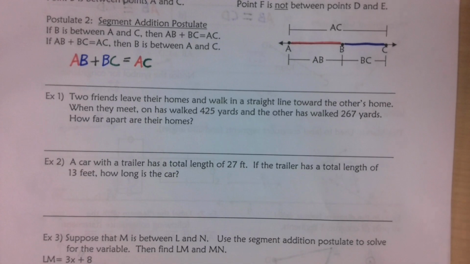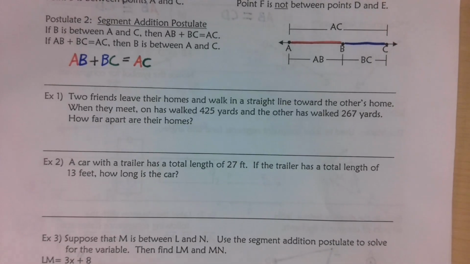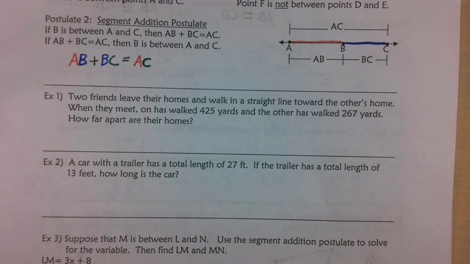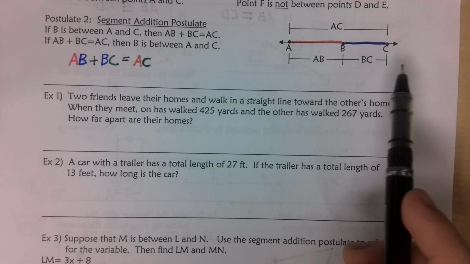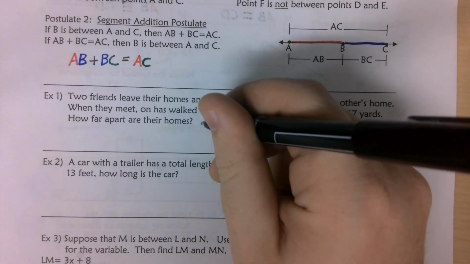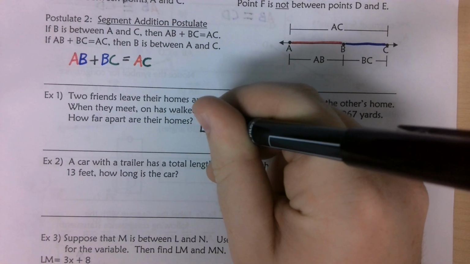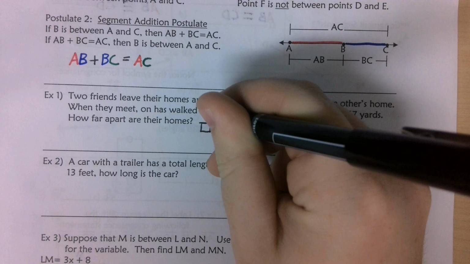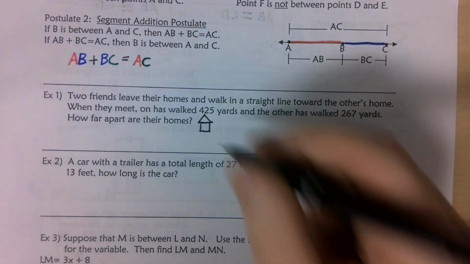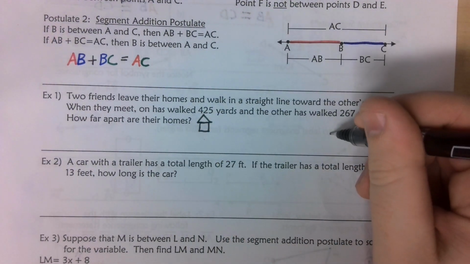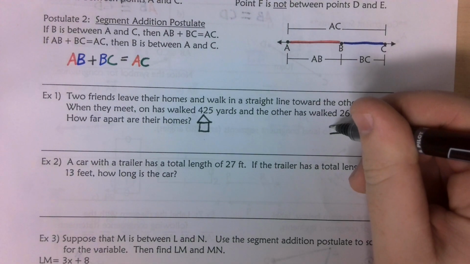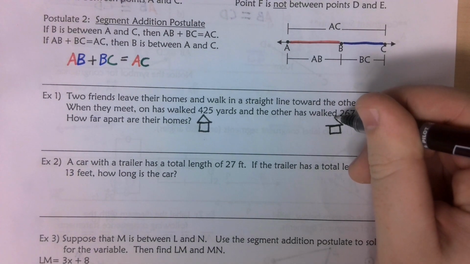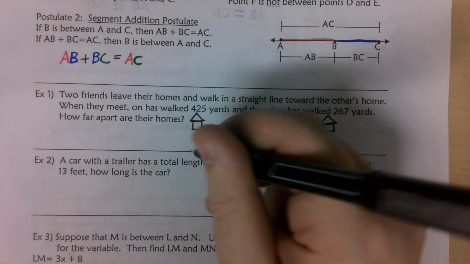Example 1 is, two friends leave their homes and walk in a straight line towards each other's home. Stop right away. I think the best way to do word problems and just general problems that involve figures like this is to draw them out. So I'm actually going to draw these two friends' homes. Here we go. This is a nice little country home there. And over here, let's say the second friend lives in a condo. It's funny because they both look the same.